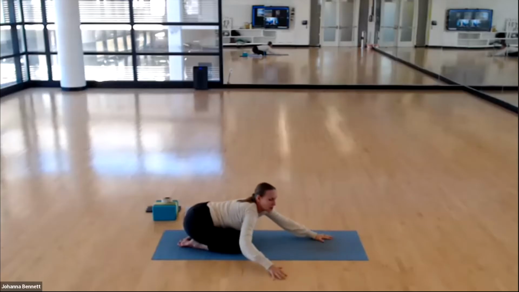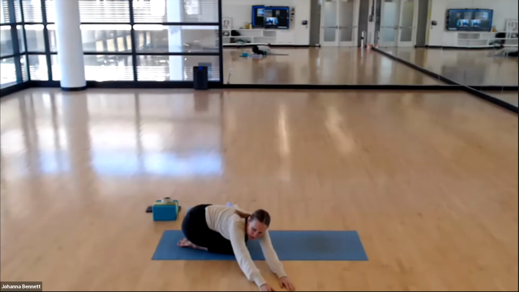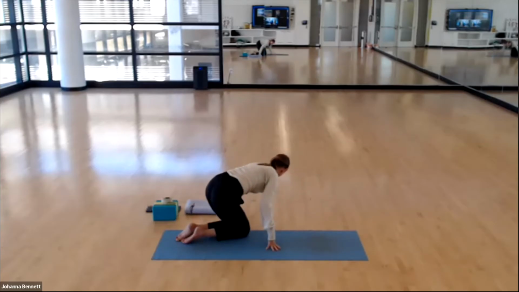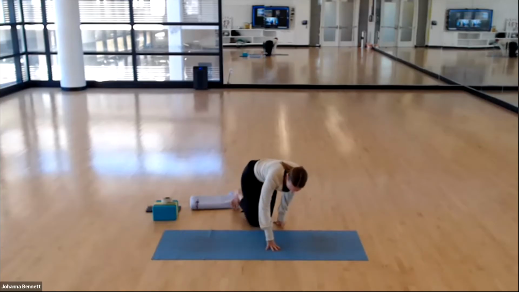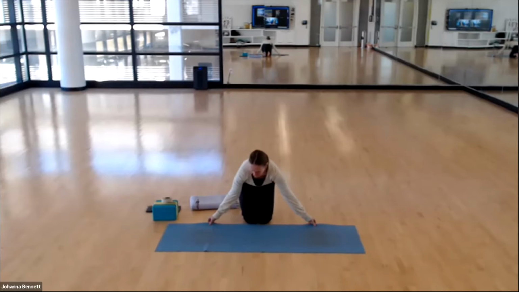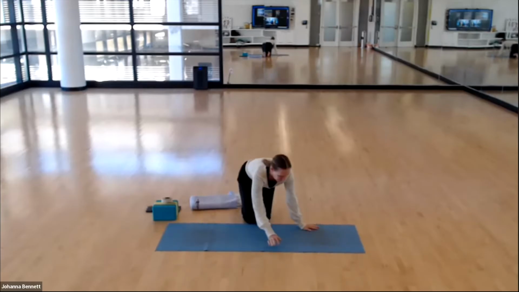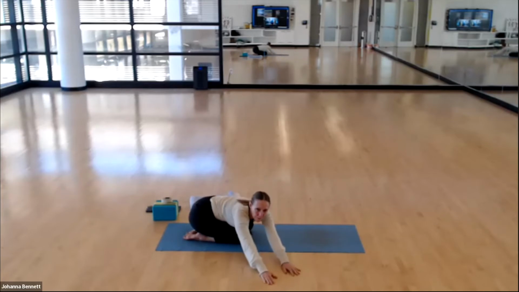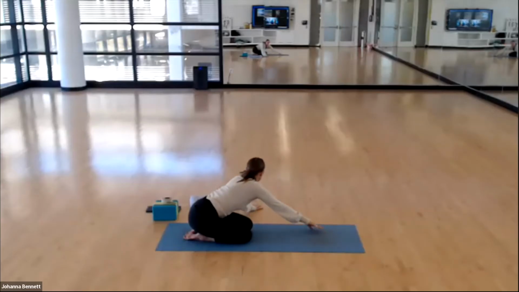Good, and from there, let's look up and let's walk the hands over to the right. Let's come to a nice lateral stretch. And then come back to center and walk yourself over to the other side.